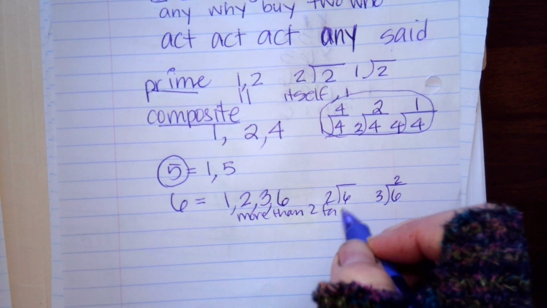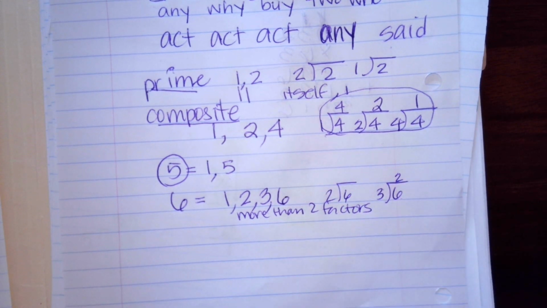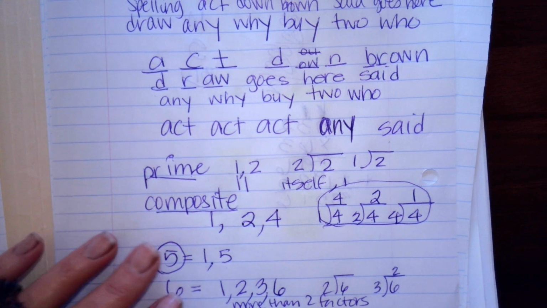Yep. Okay. So I think we worked on this last year. Yeah, you're going to work on it again this year. Okay, so what we do is we do something called a prime factorization tree.